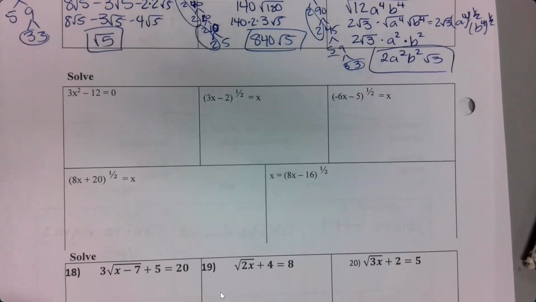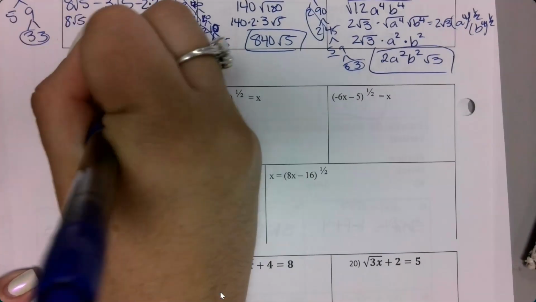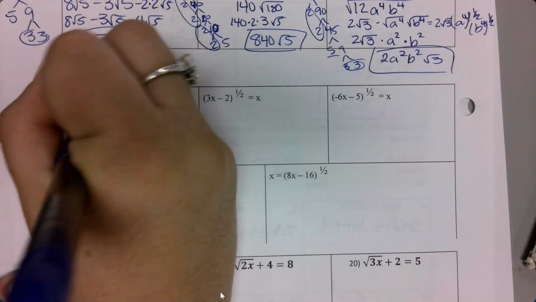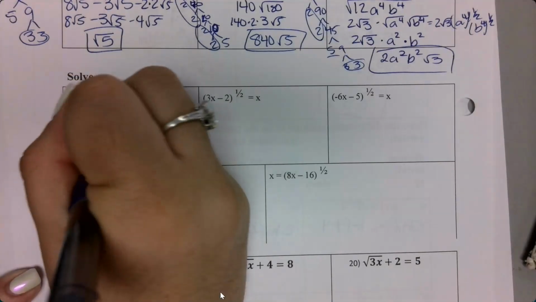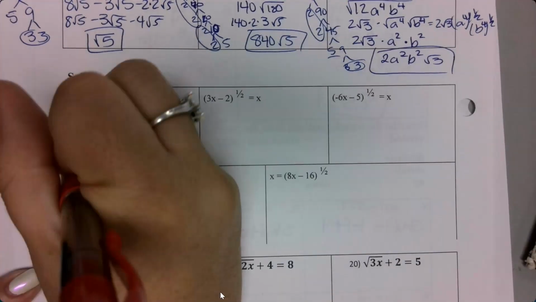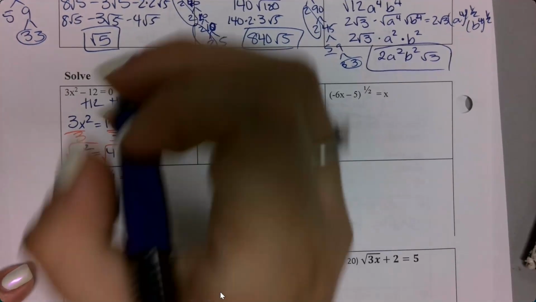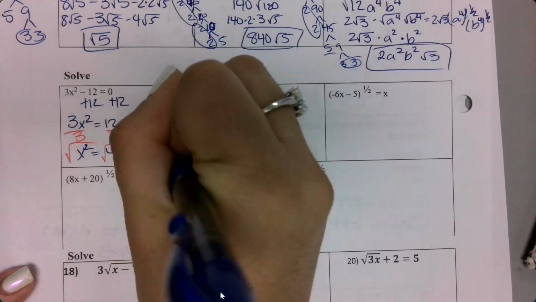These next ones want me to solve. So I'm going to start off by adding 12 to both sides. I get 3x squared equals 12. And divide by 3. X squared equals 4. Take my square root. Because I'm the one drawing the square root, I get two answers. I get x equals plus or minus 2.